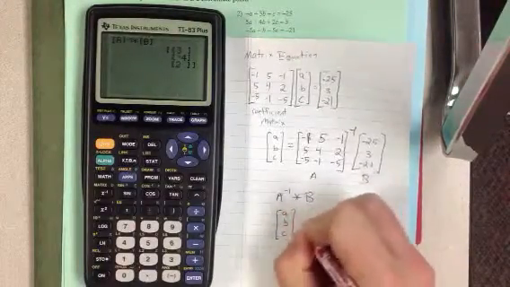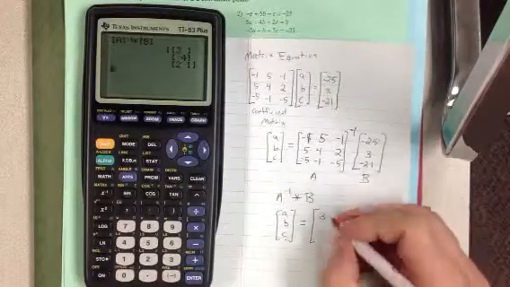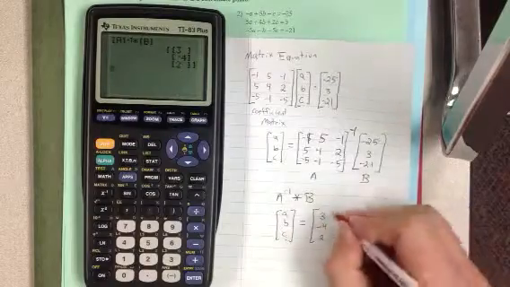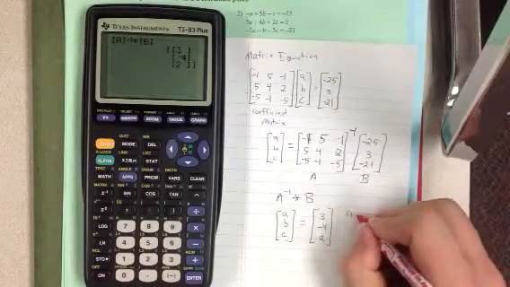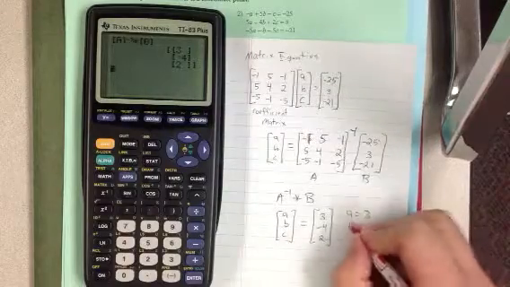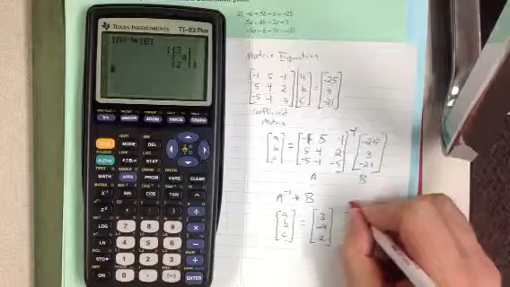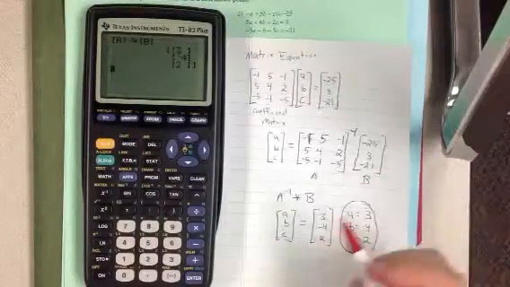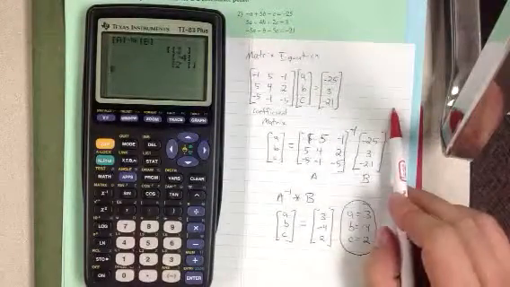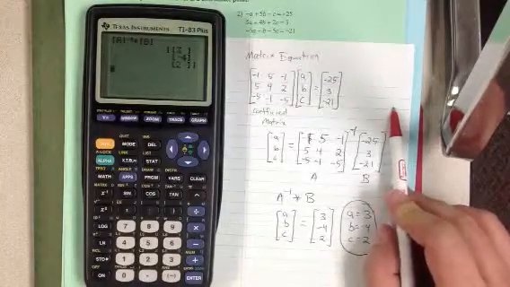This gives me the solution to the problem. So A, B, C equals the column matrix 3, -4, 2. That tells me that A is 3, B is -4, C is 2. This is the solution to my problem, and this is really the power of matrices, is it gives me a quick, efficient way of solving systems of equations.